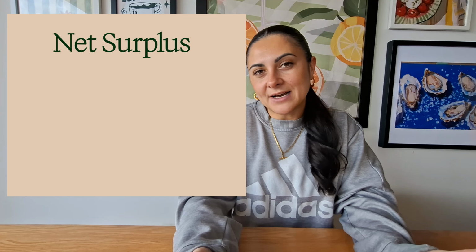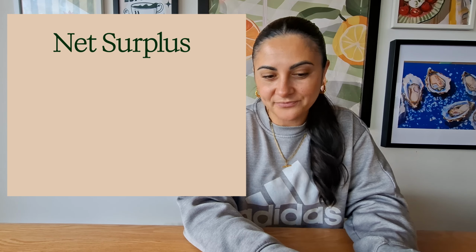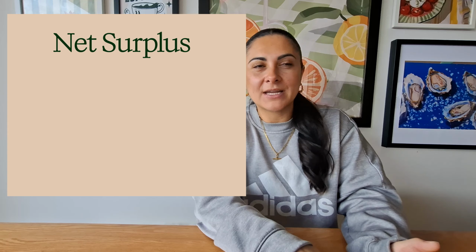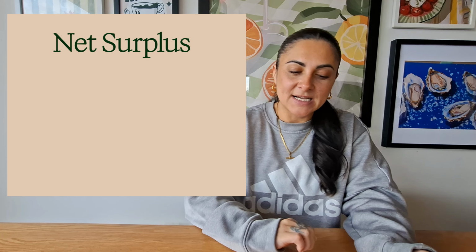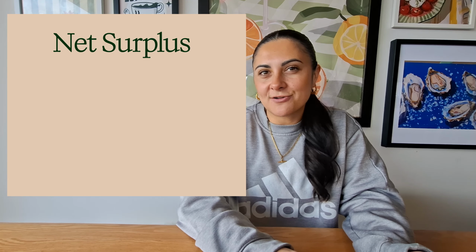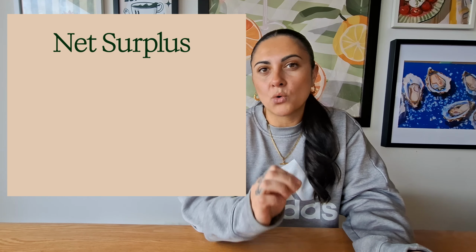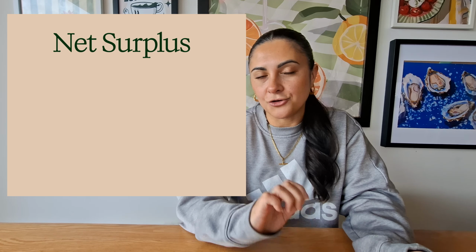Okay, so now we're going to do net surplus. We worked out this family's fixed costs, but now we're going to look at the living expenses that they have and the discretionary spend that they deem as important that they can't give up when they're a new homeowner.